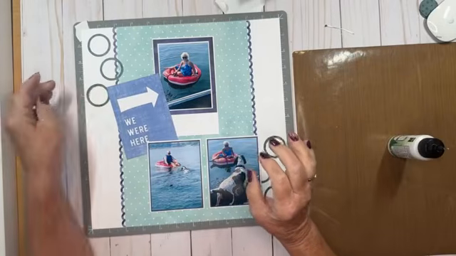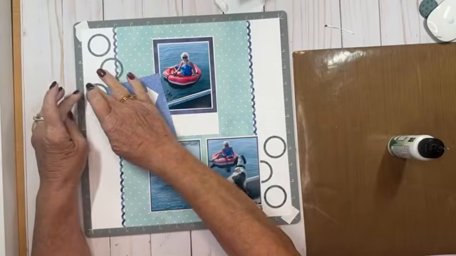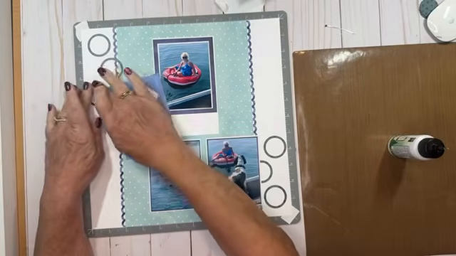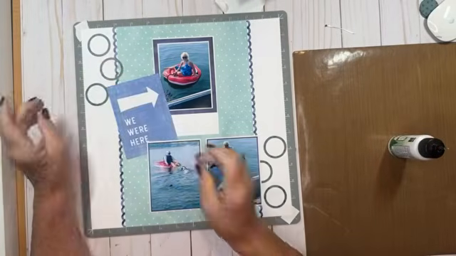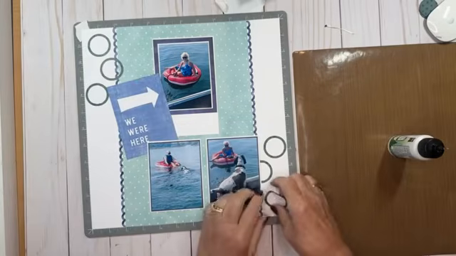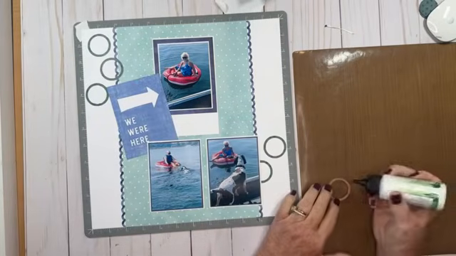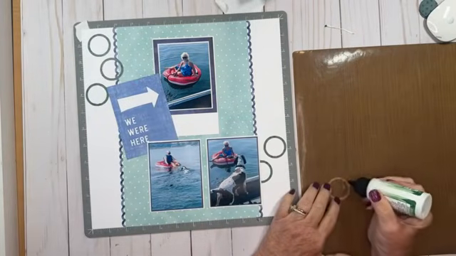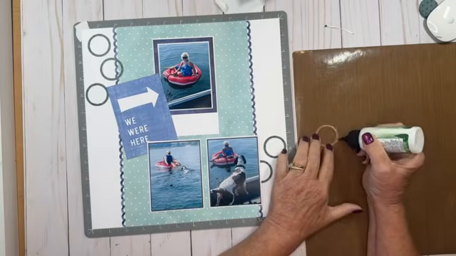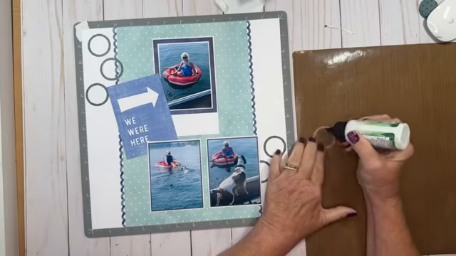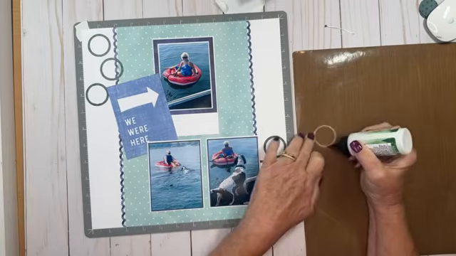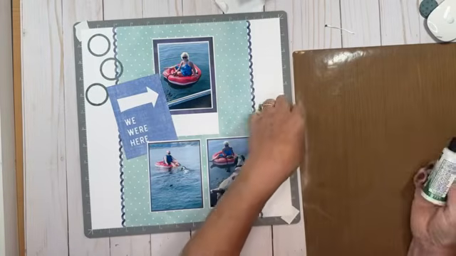Now this one I want almost right to the edge. I want it kind of offset from that top one. And I still might use those inside circles along with these.